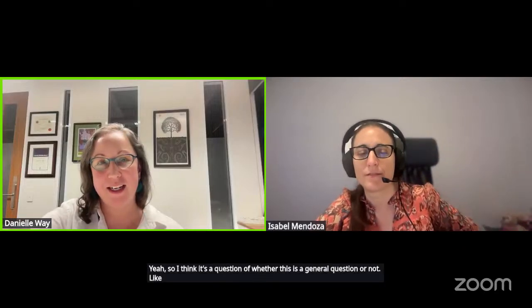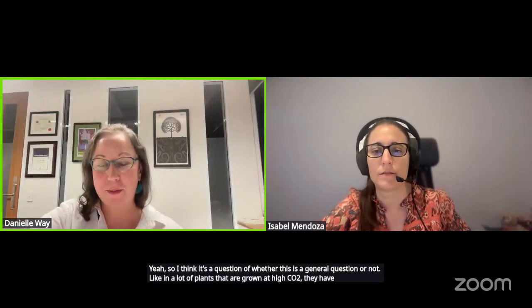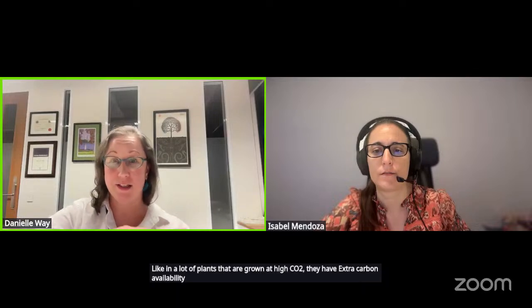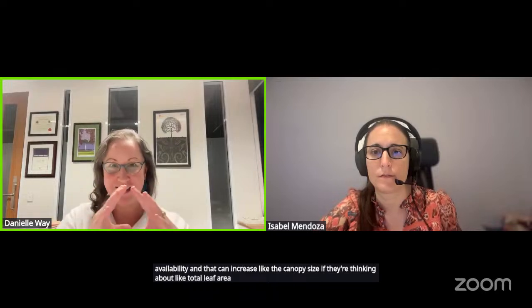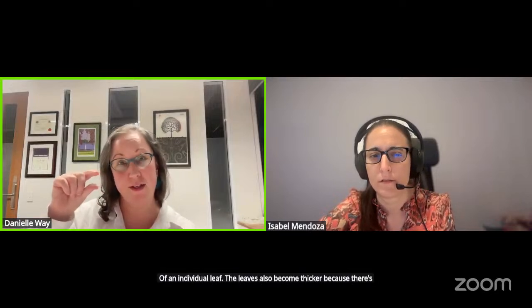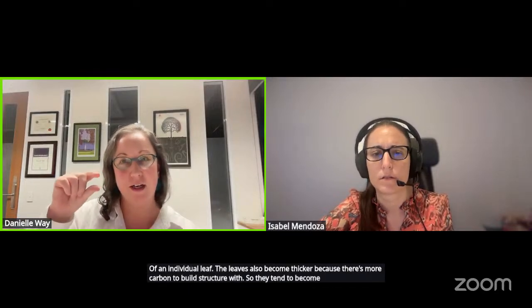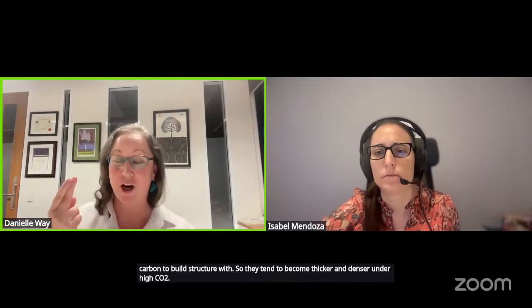Yeah, so I think it's a question of whether this is a general question or not. In a lot of plants that are grown at high CO2, they have extra carbon availability, and that can increase the canopy size, if we're thinking about total leaf area as opposed to the size of an individual leaf. The leaves also become thicker because there's more carbon to build structure with, so they tend to become thicker and denser under high CO2. You often get the opposite under warming. The plants tend to be thinner and a little bit more delicate. And so the two of them tend to offset each other to some extent.